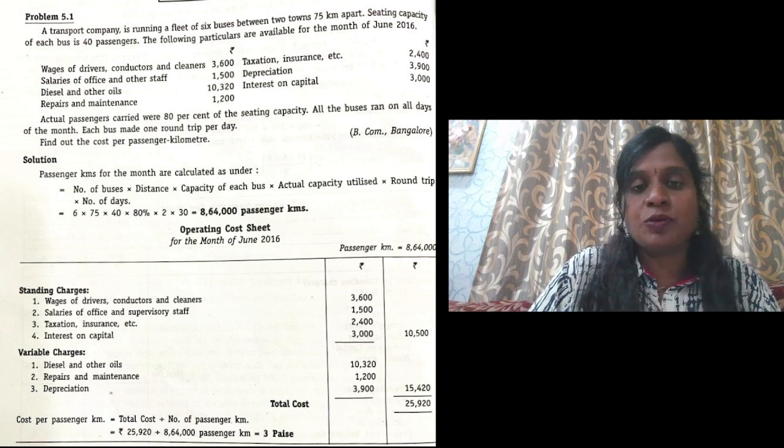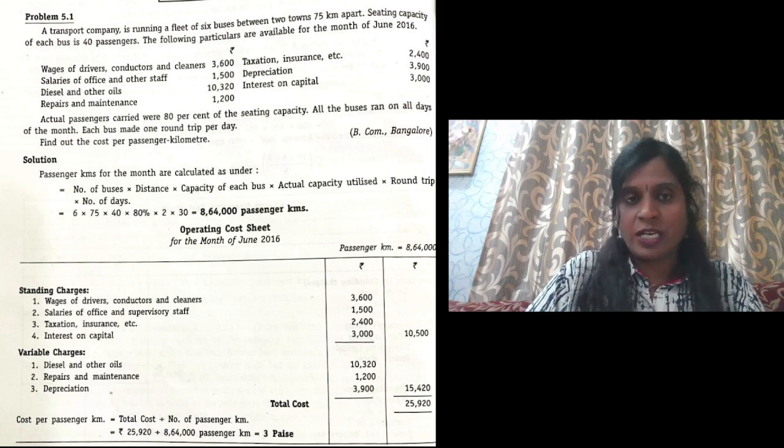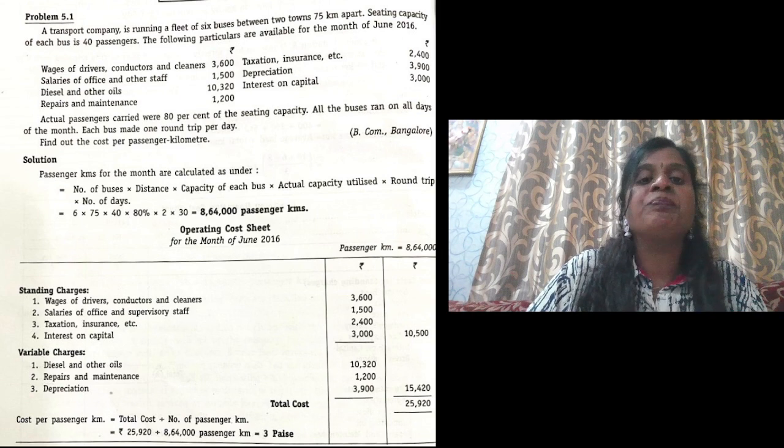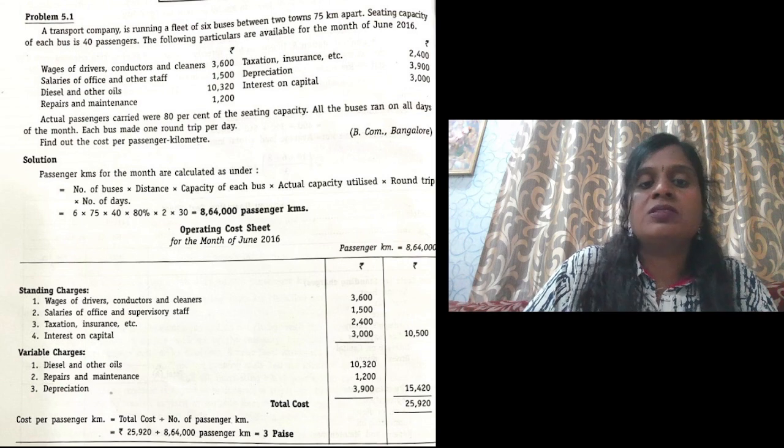Next, let us discuss the operating cost sheet, how to prepare it. When it comes to the operating cost sheet, the expenses are split into standing charges and variable charges. Standing charges means nothing but the fixed charges. Here, passenger kilometers are indicated as 8,64,000. Now, standing charges. Wages of the driver, conductor and cleaner, they have provided 3,600 in the problem, so I am going to show 3,600 here.